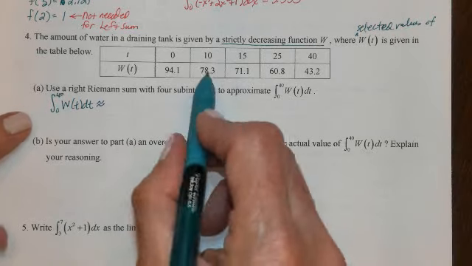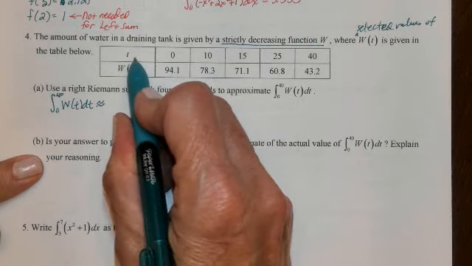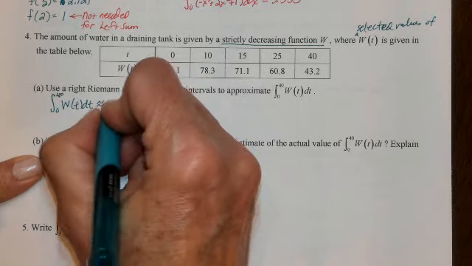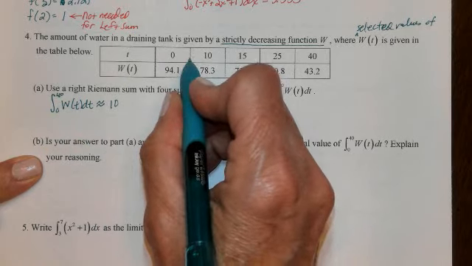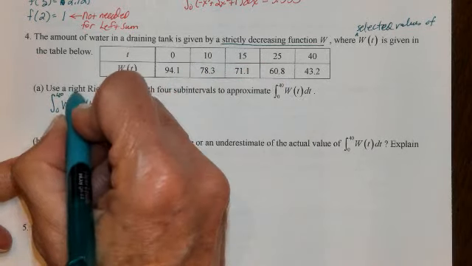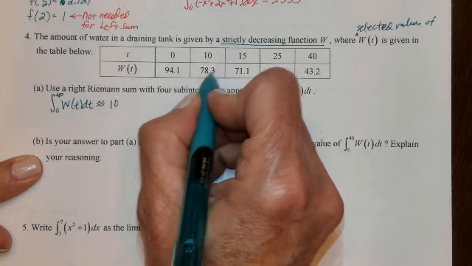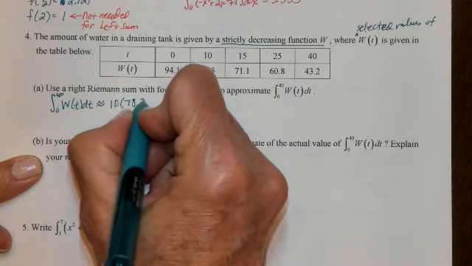So let's see, first delta x, or delta t in this case, is 10, right? So 10 will be the first base length of our rectangle. And then we want a right Riemann sum, so we're going to use the right function value as the height of the rectangle. So 78.3.